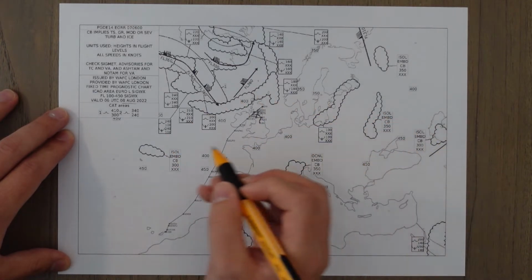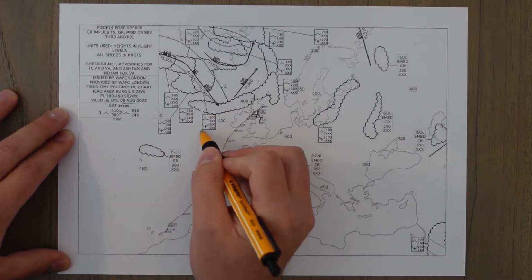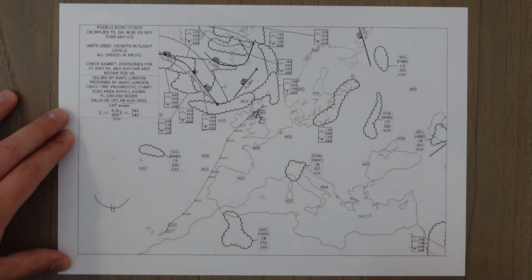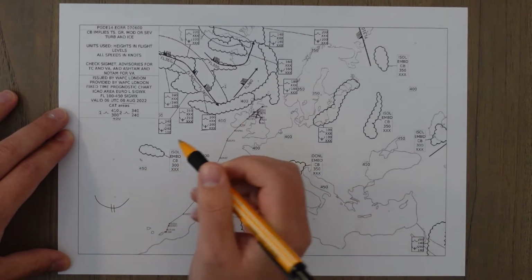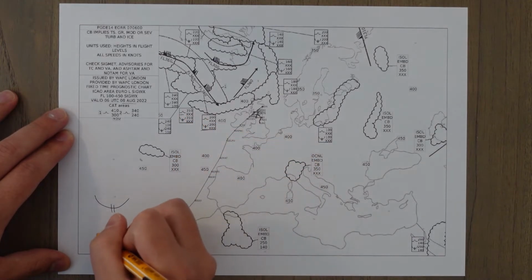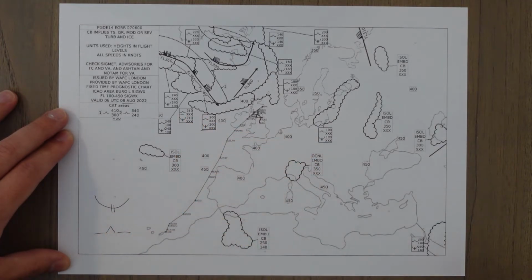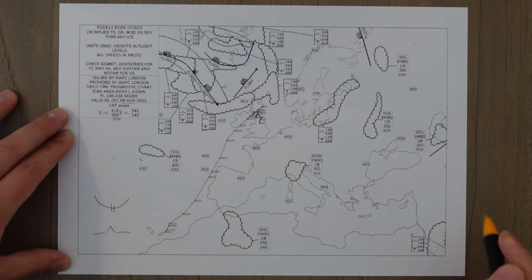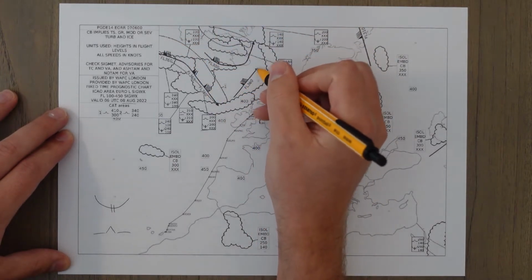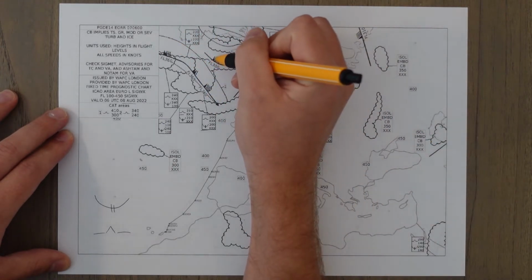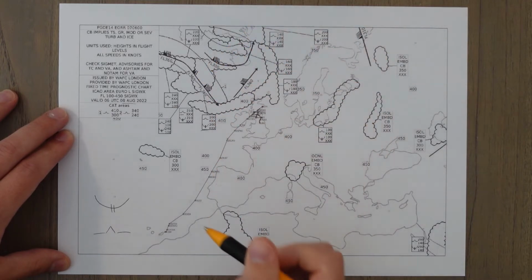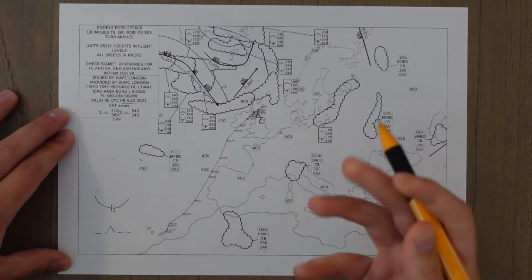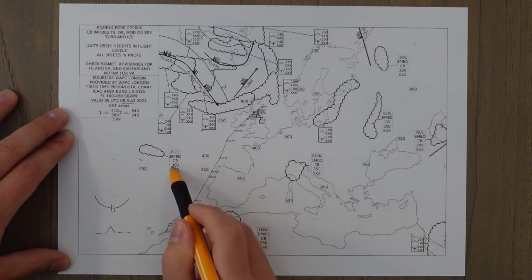Some of the symbols of note are icing, which is given this symbol here. It's quite small there, so it's sort of a semicircle with two lines. That's icing. And you get turbulence, which is this symbol here. It's a straight line with a bump and then another line. You'll get used to these symbols as you just look at more of these significant weather charts. And you get other symbols like these solid black lines are jet streams, along with the speed of the jet streams themselves.